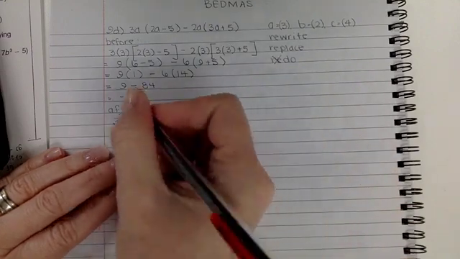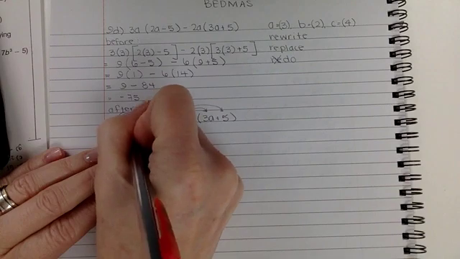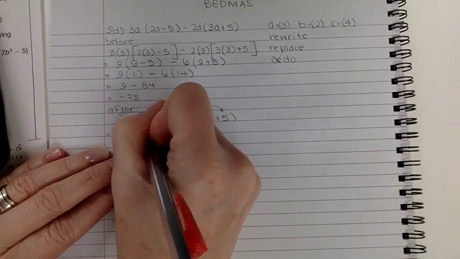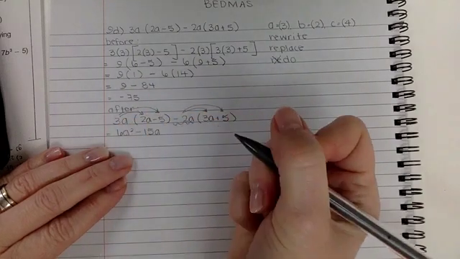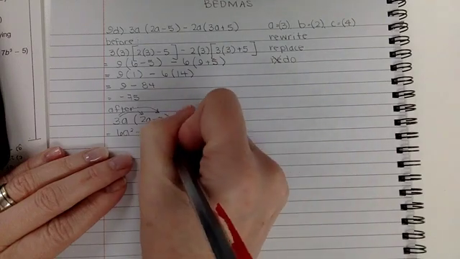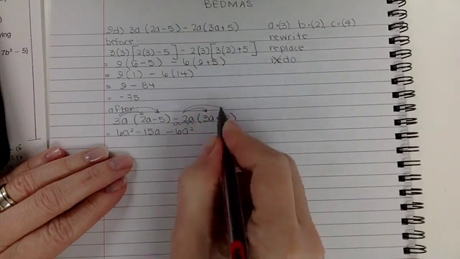So number times number is 6. A times a is a squared. 3 times negative 5, so negative 15. A times, there's nothing else there, so just a. Negative 2 times 3 is negative 6. A squared.